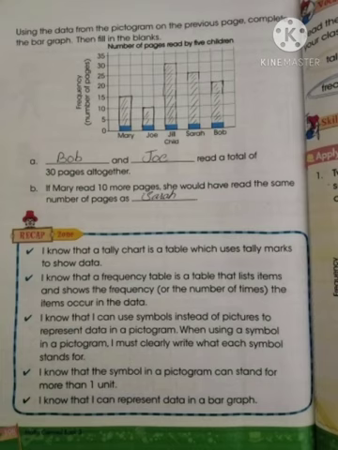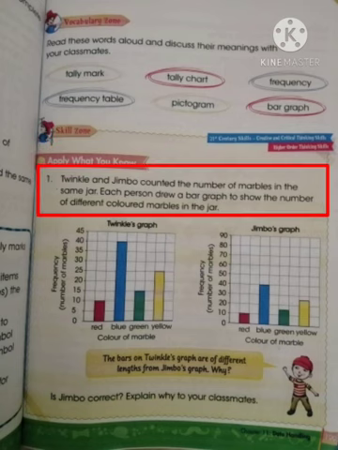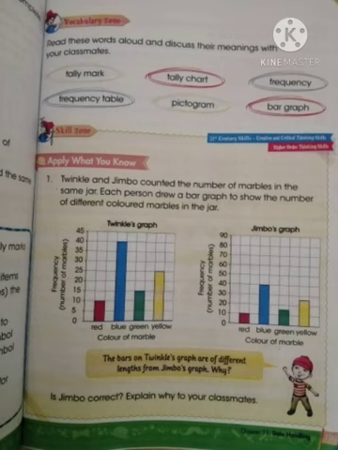Now we will solve the question related to this topic that is included in our skill zone. So for that you have to turn to the next page, that is 199. Skill zone, apply what you know. Question number 1. Twinkle and Jimbo counted the number of marbles in the same jar. Each person drew a bar graph to show the number of different colored marbles in the jar. So you can see the first graph is Twinkle's graph and the next is Jimbo's graph.